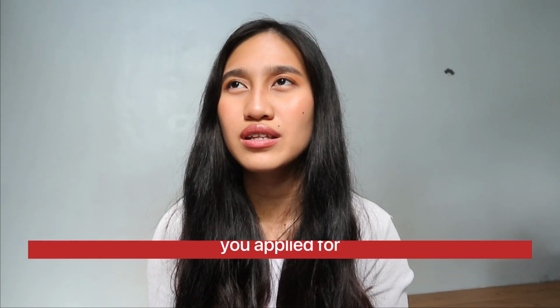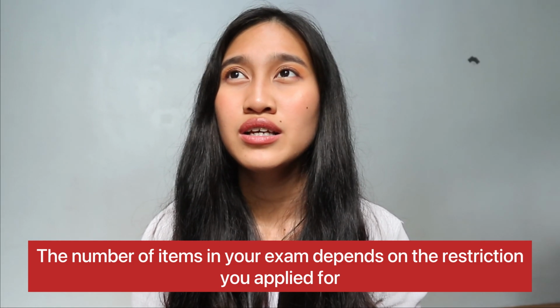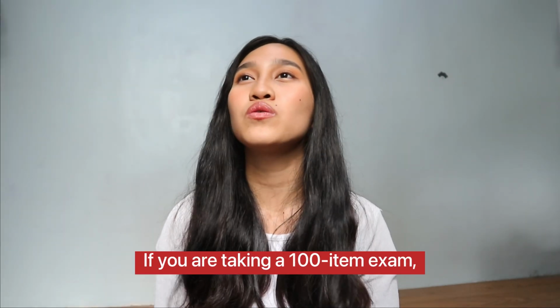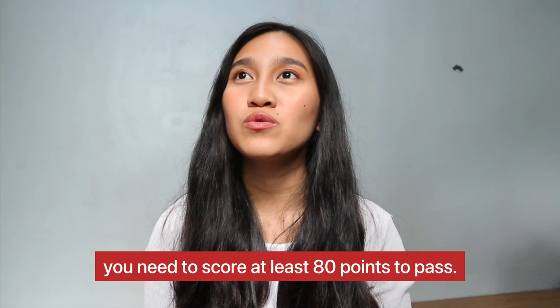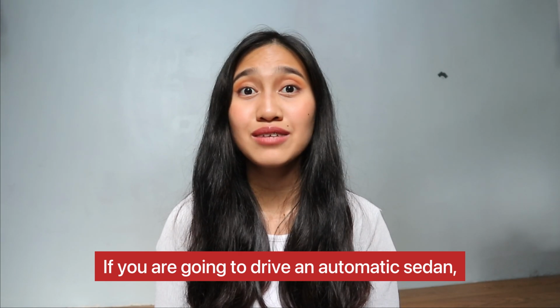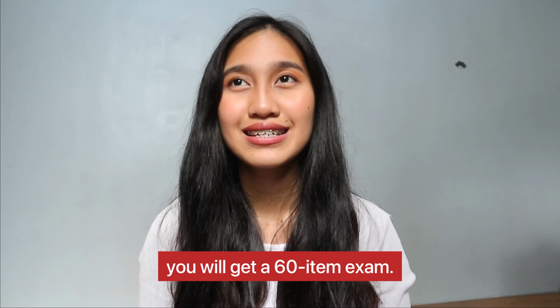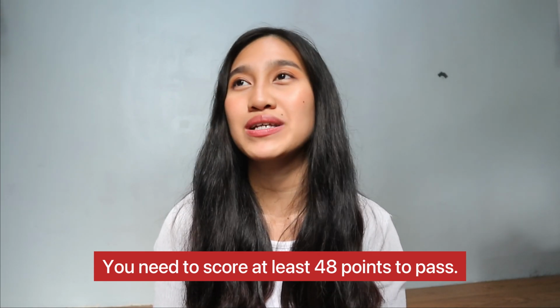Since yung restriction na in-applyan ko is to drive an automatic and manual, yung exam na tinake ko has 100 items. So, kung 100 items yung exam mo, you need to score at least 80 points para pumasa. Pero, kung automatic sedan naman ang i-drive mo, the number of items is 60. 60 items and you need to score at least 48 points para makapasa ka.